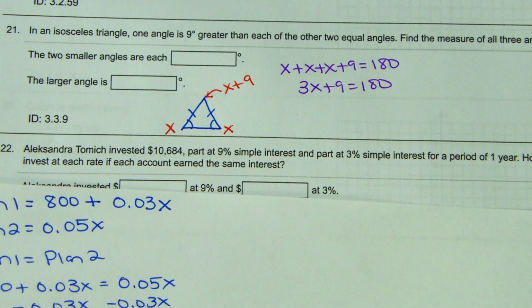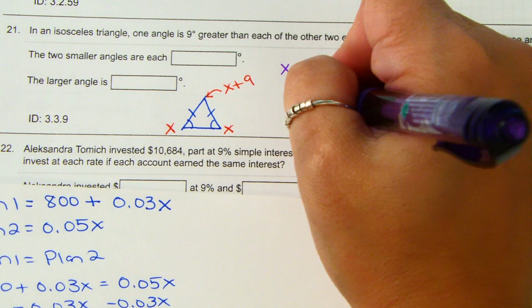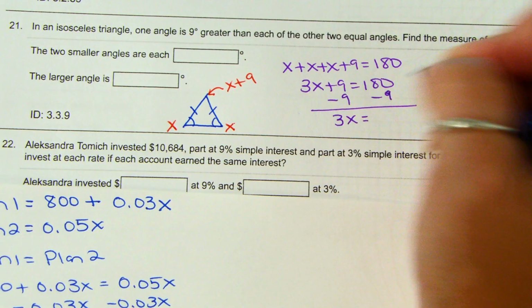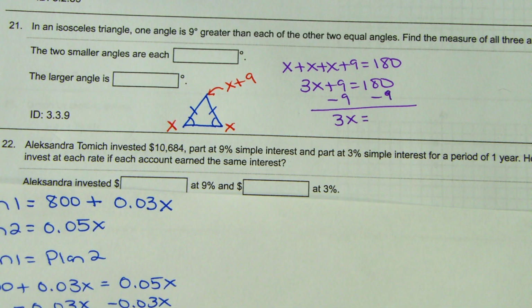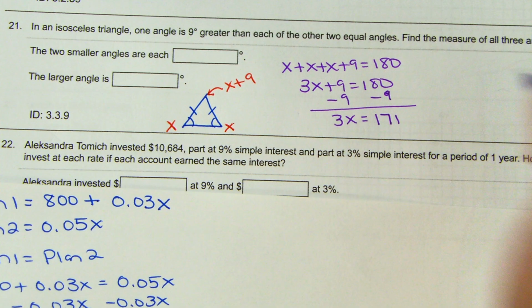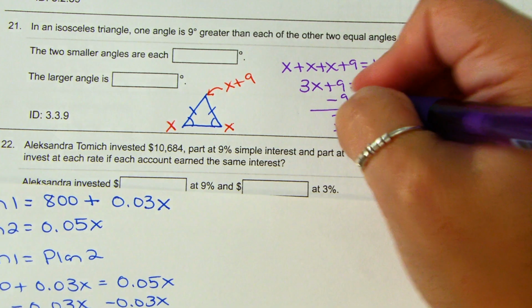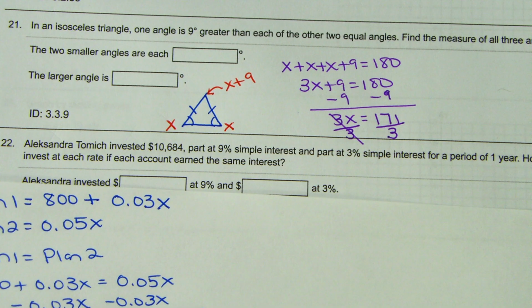I'm going to call it x, because these are the same measure. That's what it means to be an isosceles triangle. So if I say this one's x, I've got to say that one's x. And then it says one angle is 9 degrees greater than the equal angles. That means this top angle is going to be x plus 9.